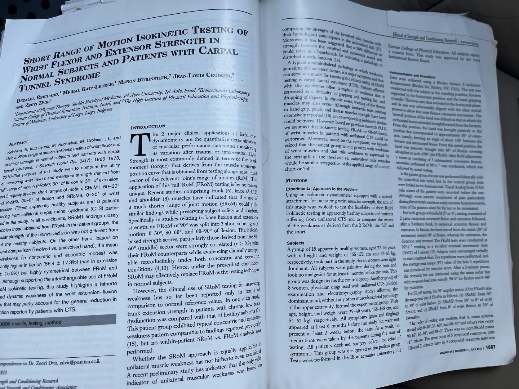Instrumentation and procedure. Data were collected using a Biodex System 3 isokinetic dynamometer, Biodex, Inc., Shirley, New York, USA. The test was conducted with the subjects in the standing position, forearm supported in the horizontal position, and the hand gripping the handle. The lever arm thus swiveled in the horizontal plane, and its axis was substantially aligned with the ulnar styloid process to allow free wrist flexion-extension movement.